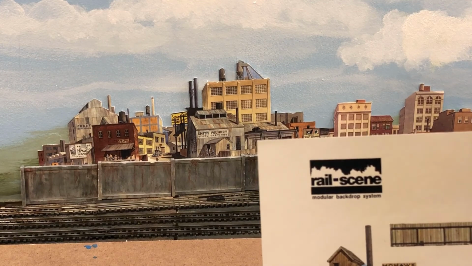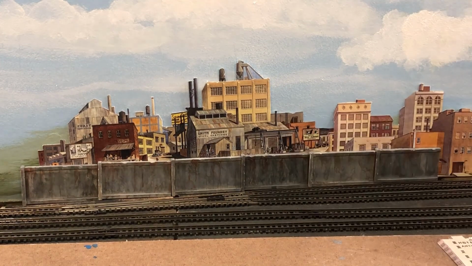They're called rail scene backdrops, and they're no longer available from a manufacturer, but they are available sometimes on the internet, on eBay and things like that. But I really like these. They're a nice scale. These aren't glued up yet. I'll show you how we do that, but this is kind of the general layout. I think it looks pretty good. What do you think?